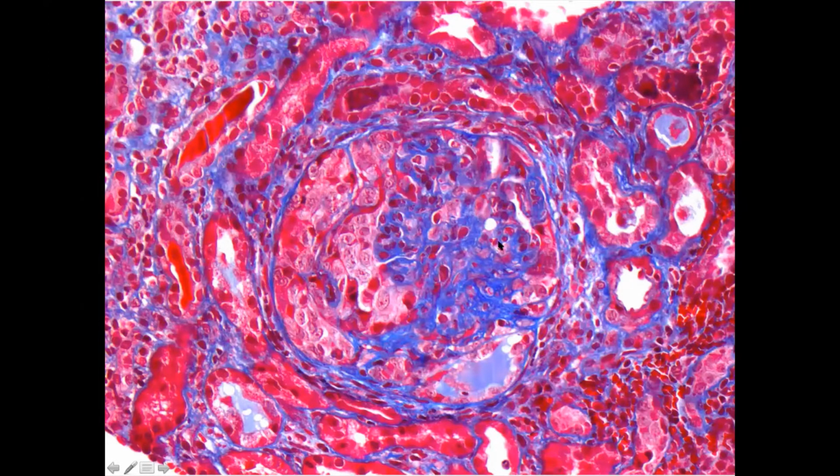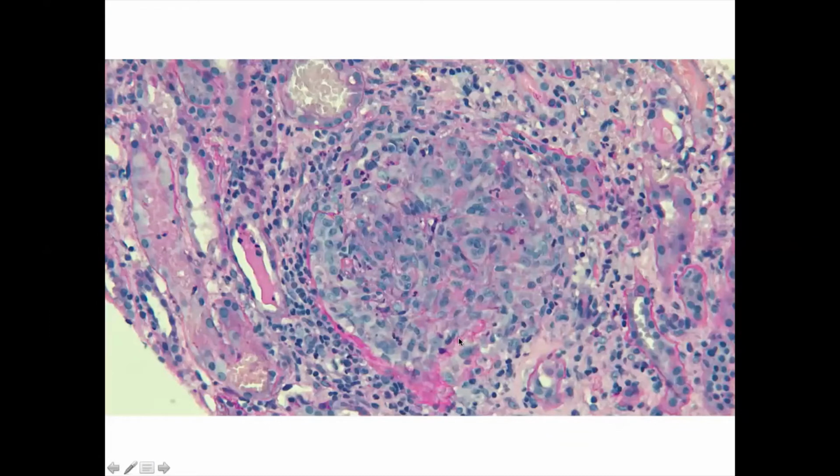We have foci of fibrinoid necrosis. This is on trichrome, and over here there is a little bit of fibrinoid necrosis. So we have a rupture of the Bowman's capsule. There is no continuation of the Bowman's capsule, it's ruptured. And then we have a proliferation of epithelial cells as well as a mix of inflammatory cells over here.